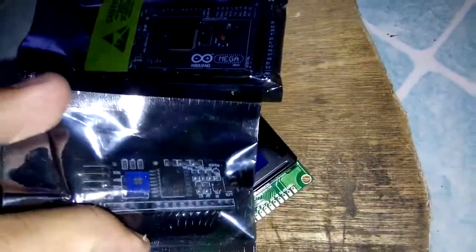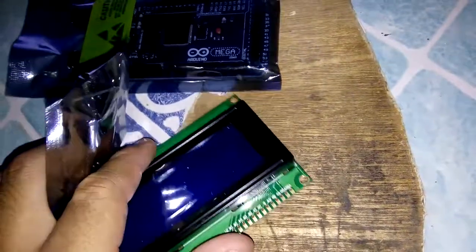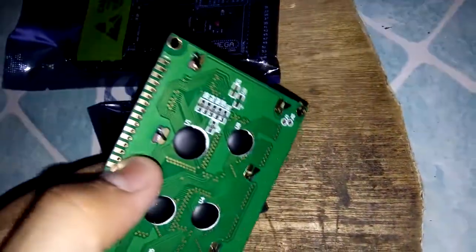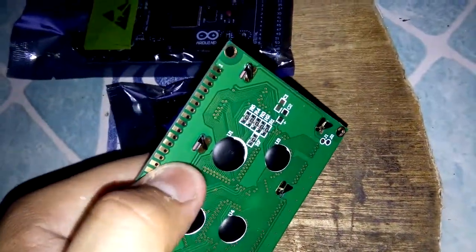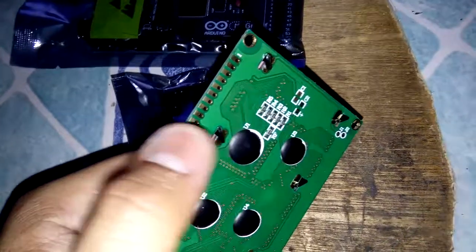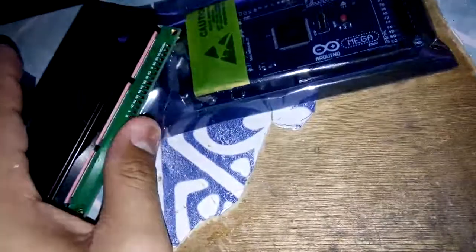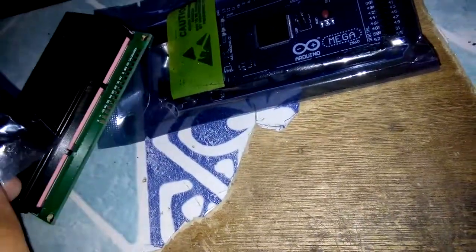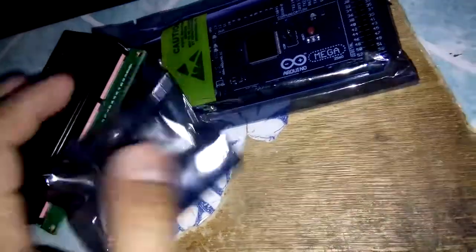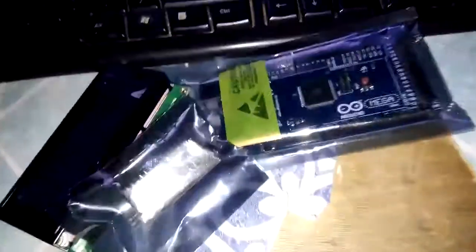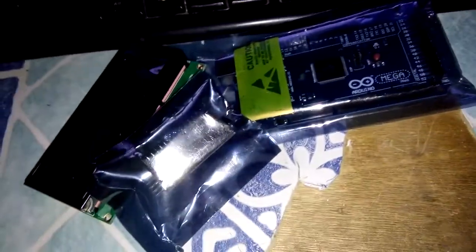This is used so that the LCD will not have so many pins. Kasi kapag without I2C, medyo magulo yung wiring ng LCD, and that looks messy on the final project. So mas maganda talaga if meron siyang I2C so that malinis tingnan yung ating project.